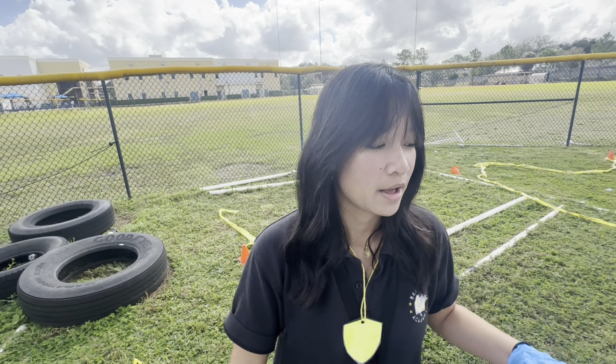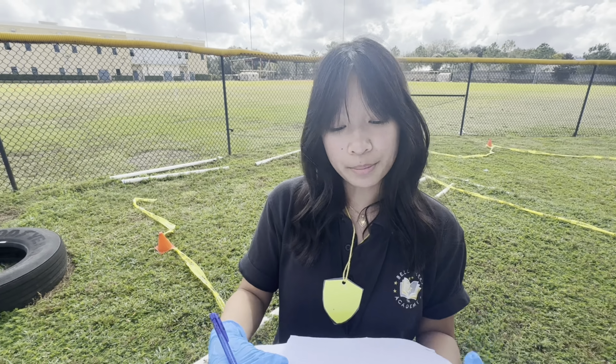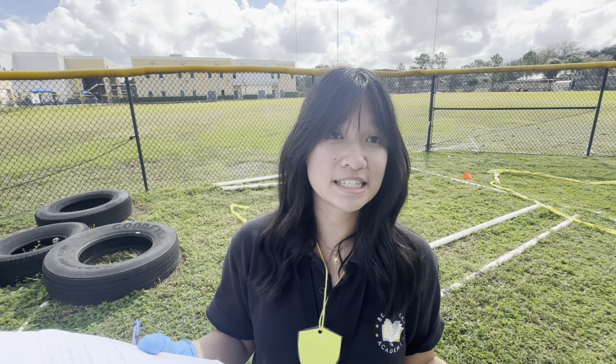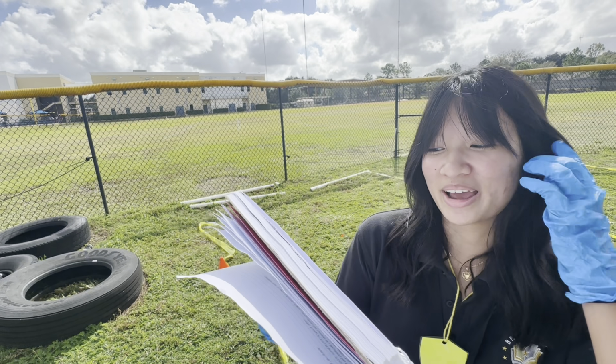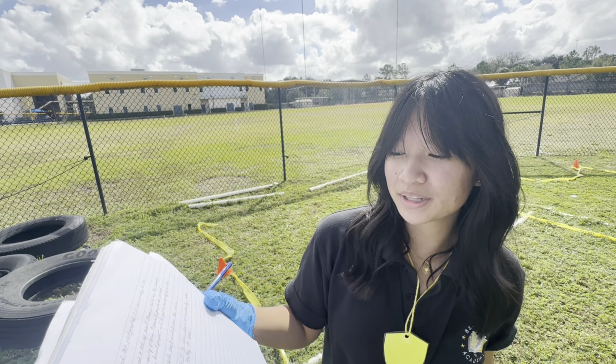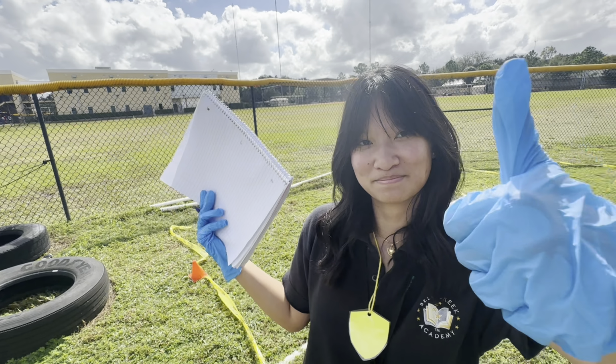The label and the seal are important because it shows the chain of custody, and adds credibility and control to the ability to identify the item.